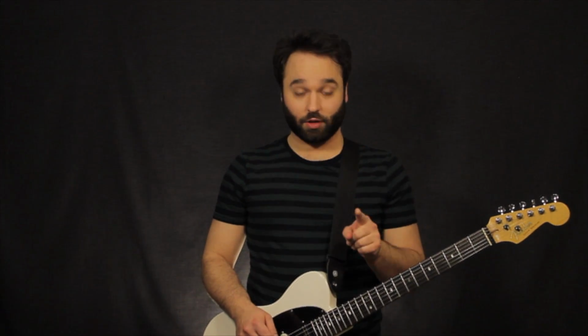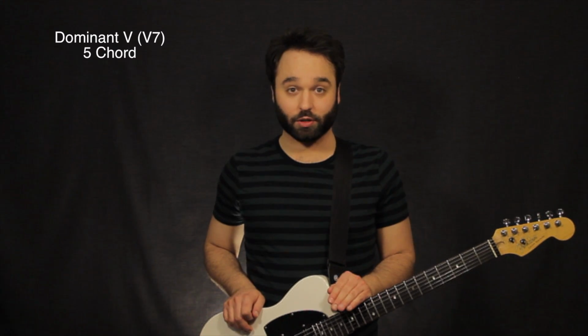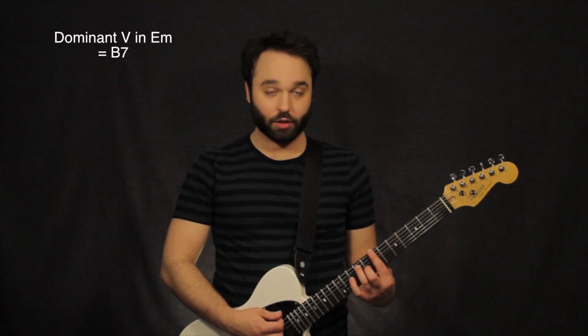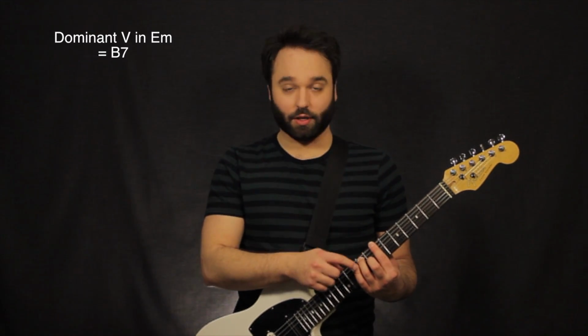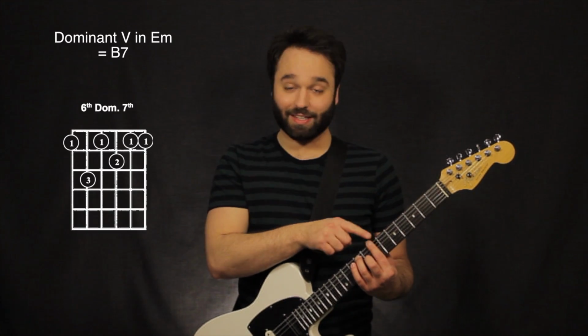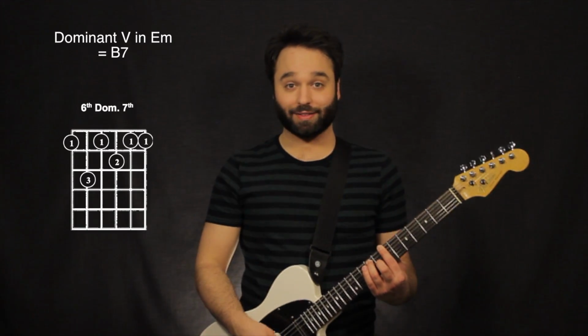Now, where that half step below our root note is the most common in a minor chord progression is going to be that dominant chord, the dominant of our home base. So in E minor, our dominant is going to be B7. Now if we play a B7 chord, there's my B7 as a 6-string bar chord, root note on the 7th fret. My 7th right there.